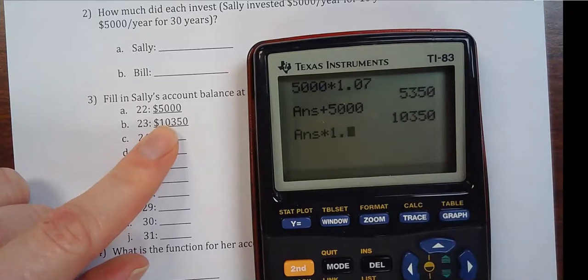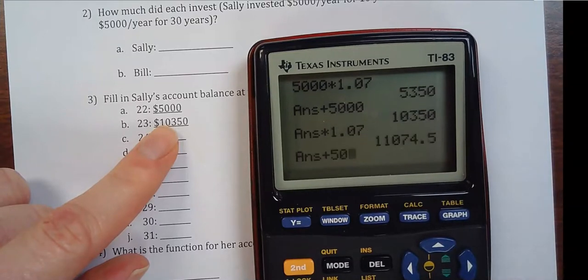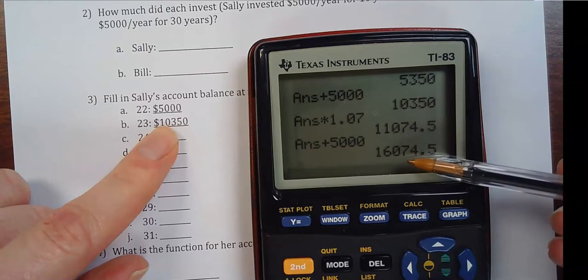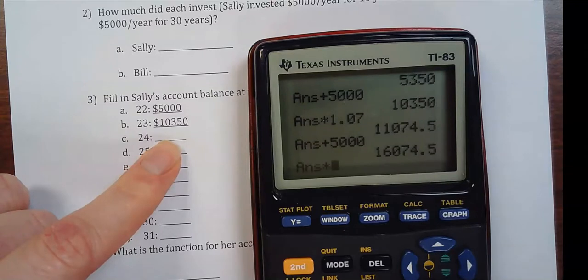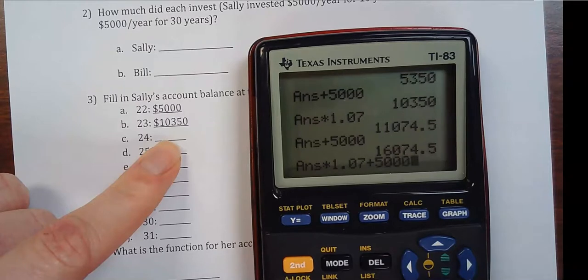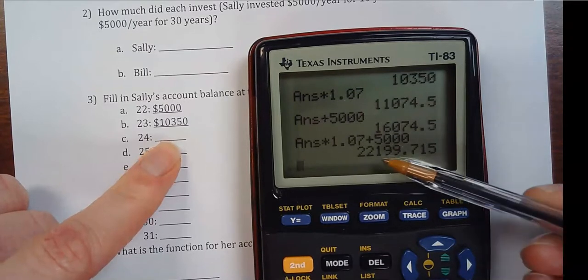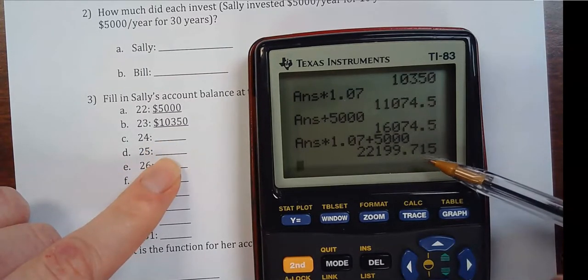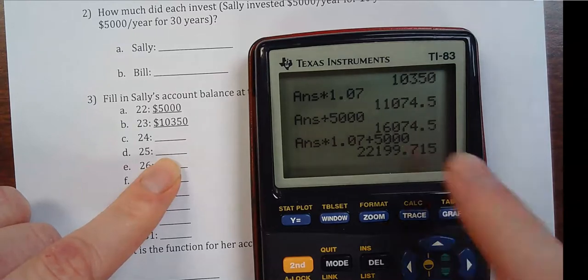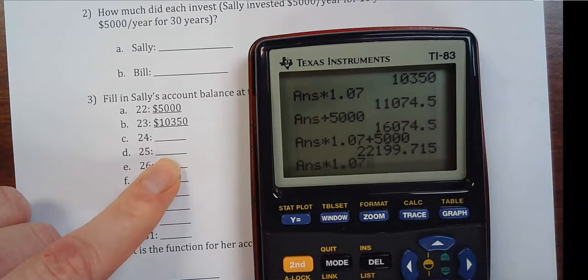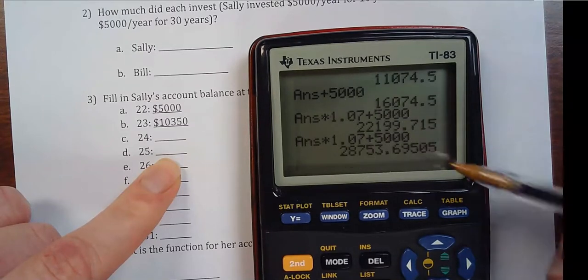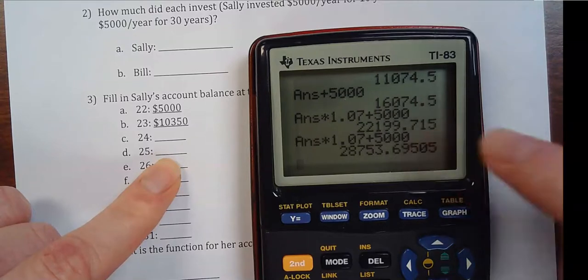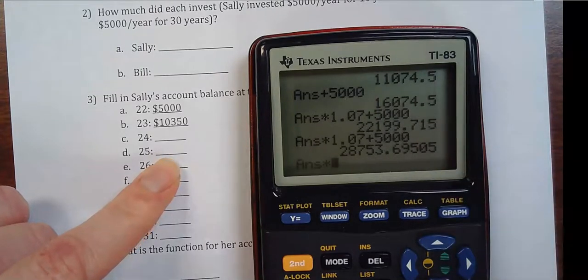So times 1.07 plus 5,000, and I get 16,074.5. Write that down, but don't round it. Times 1.07 plus 5,000. Okay, I can write down on here 22,199.72, but on your calculator, use that number times 1.07 plus 5,000. And again, when you write it down, you can round it, but don't round it on here. Use that number times and keep going with that.